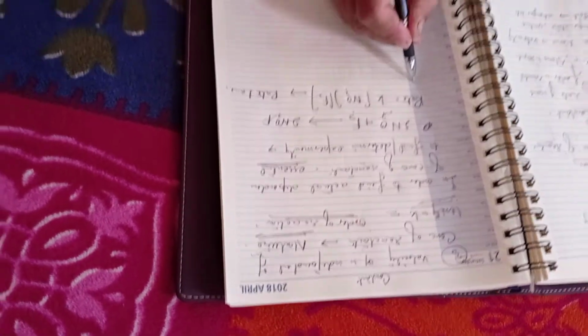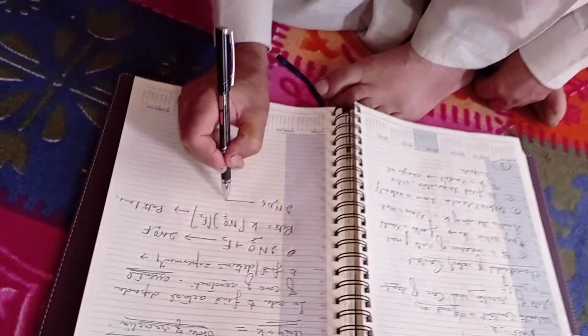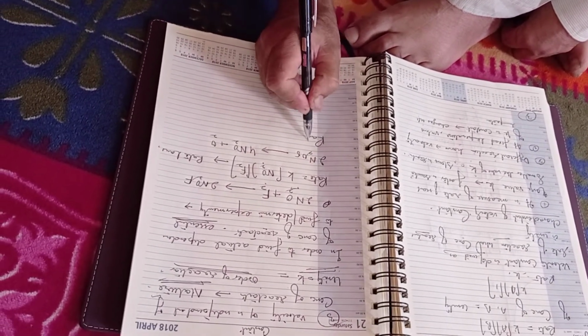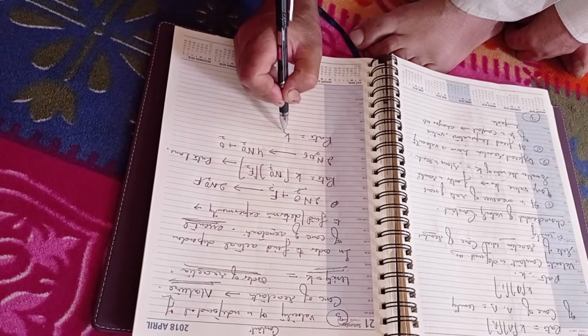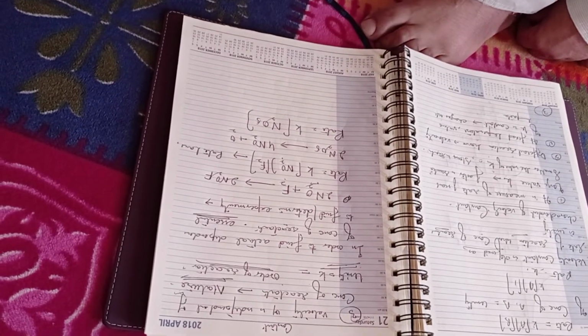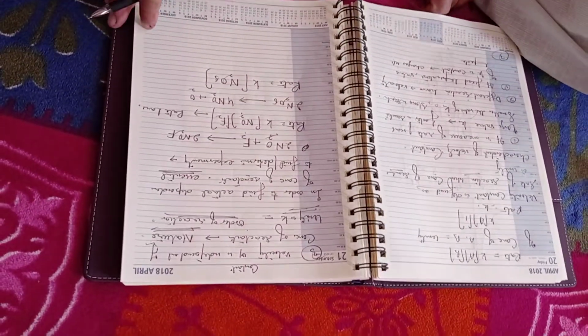Similarly, if you write the decomposition of dinitrogen pentoxide, 2N2O5 gives 4NO2 plus O2, it has been found experimentally that rate depends upon concentration of N2O5, not N2O5 raised to power 2. This is the rate law expression.